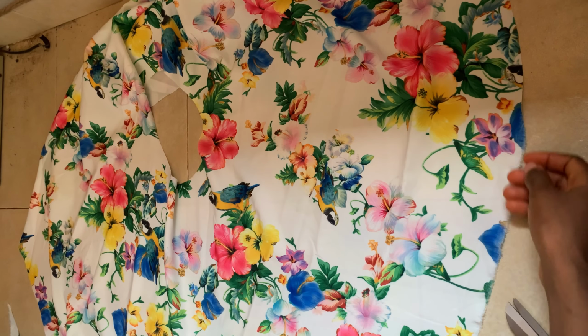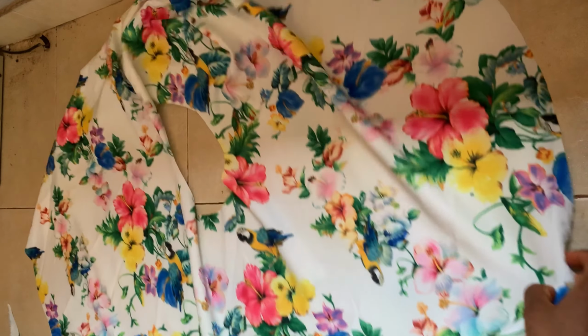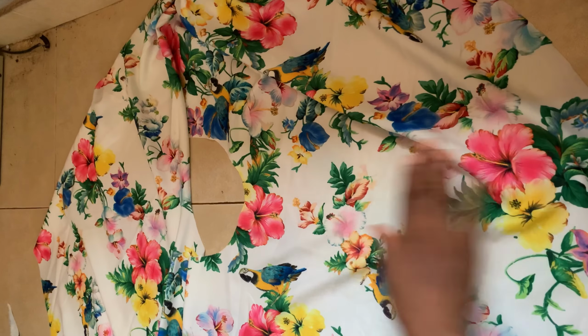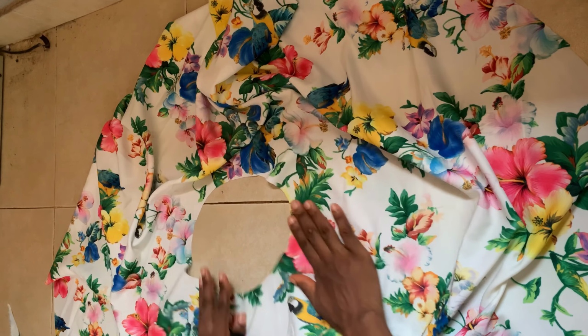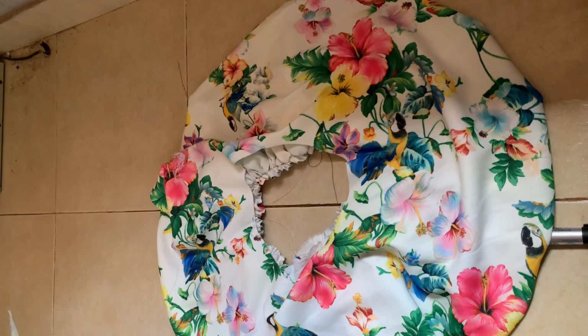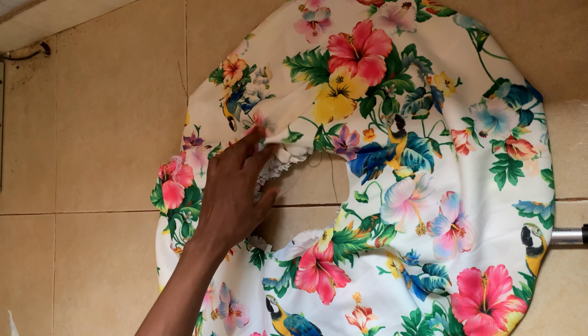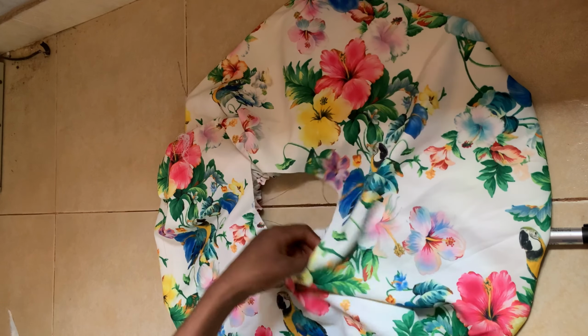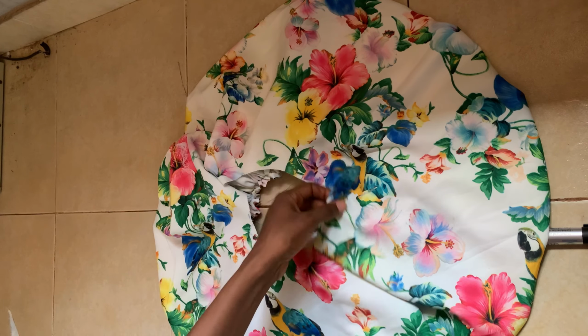So I'm going to gather that place and make sure that the dimension is equivalent to the one at the middle of the circle. After gathering it to fit into the second width of the circle.